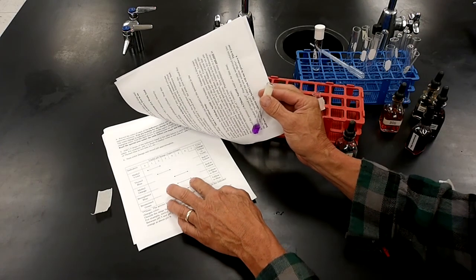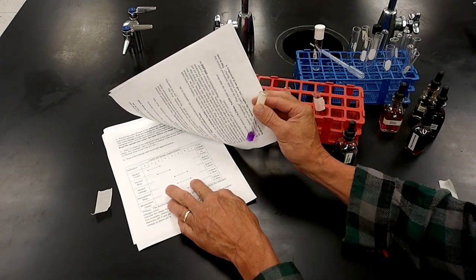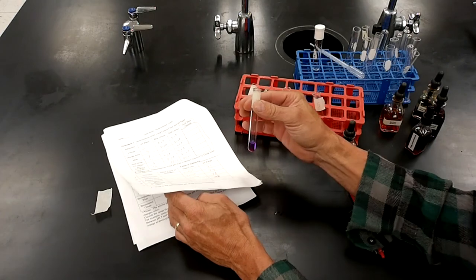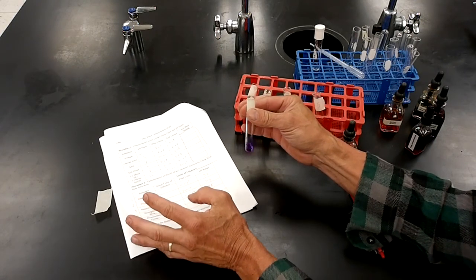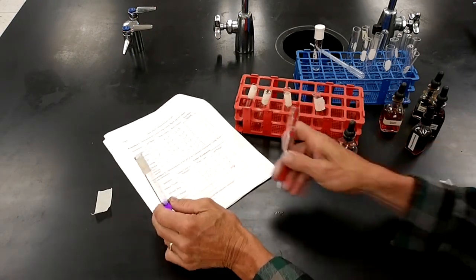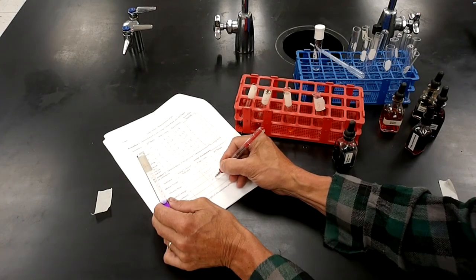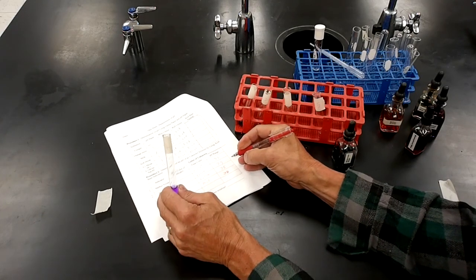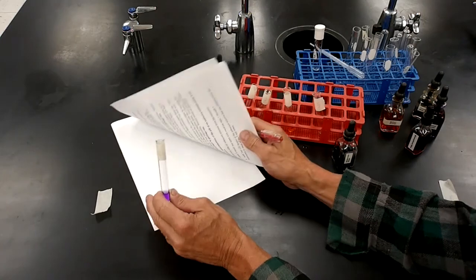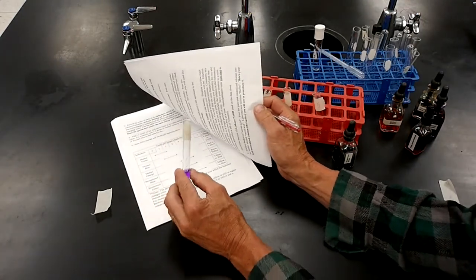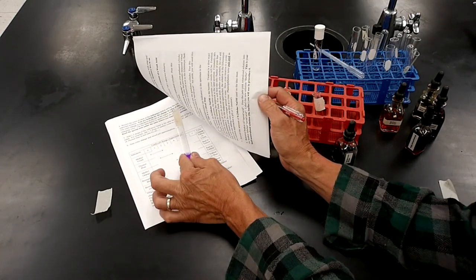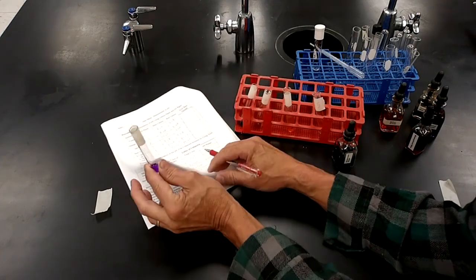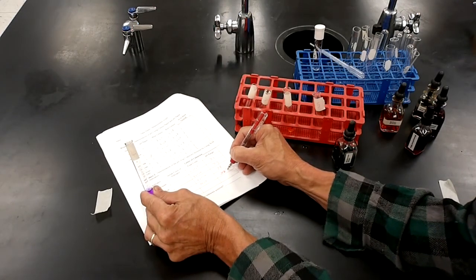Blue if it's around 5 or 6, above 5. So I'm going to call that blue. Which means greater than 5.